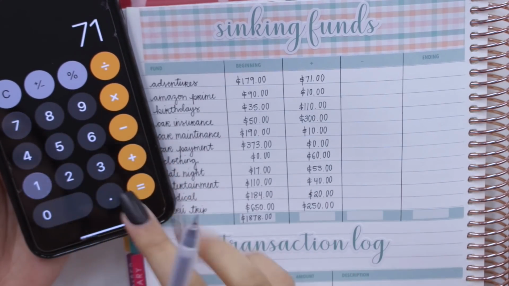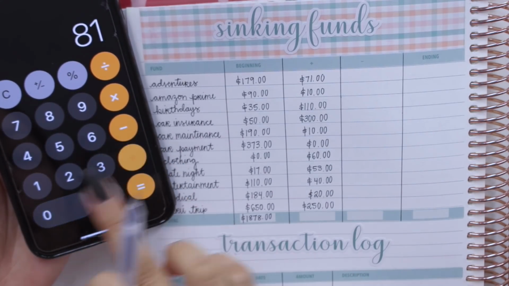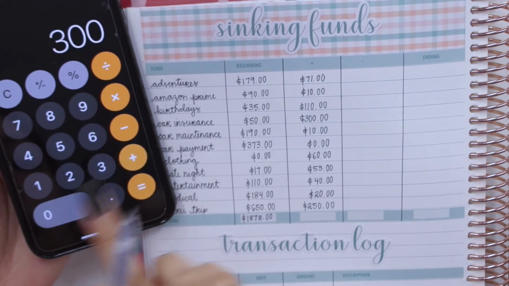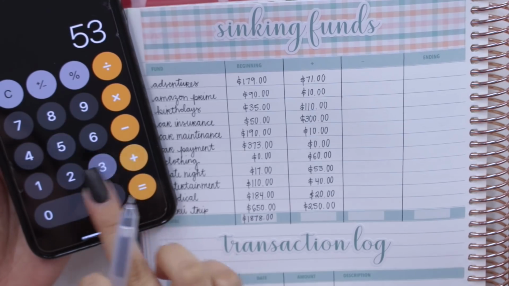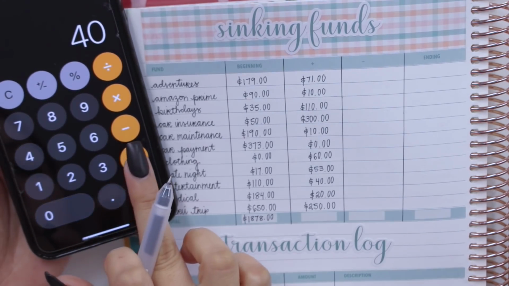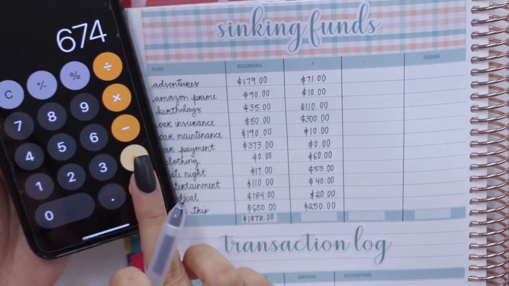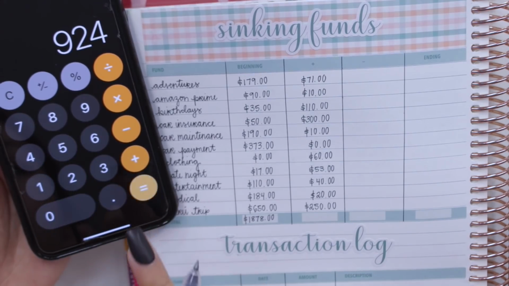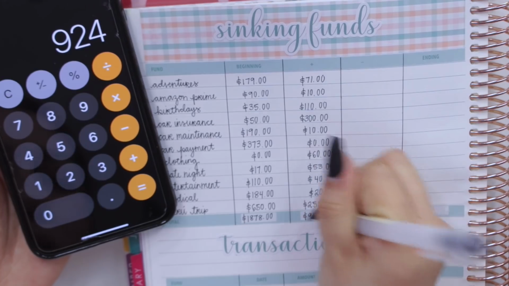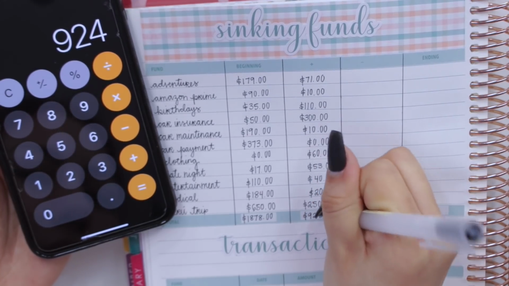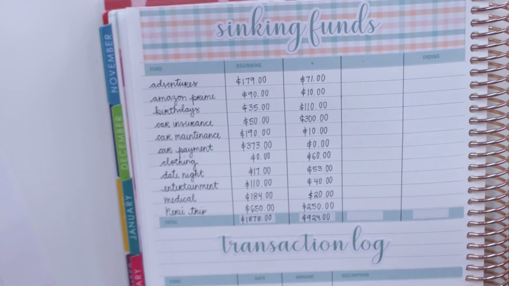Okay, and then I'll be adding for this month 70 plus 10 plus 110 plus 300 plus 10 plus 60 plus 53 plus 40 plus 20 and 250. That is 924, which is the amount I budgeted for in my March budget.